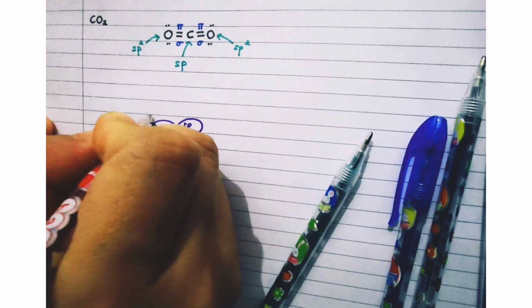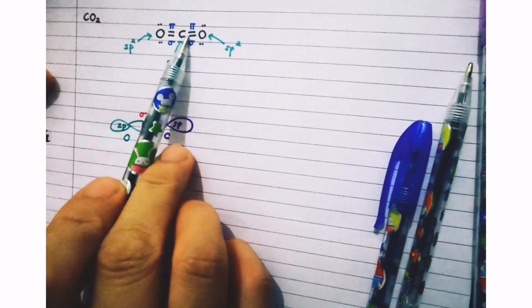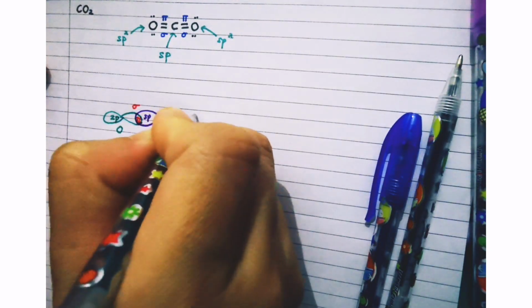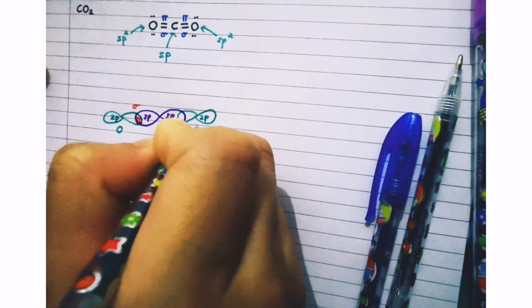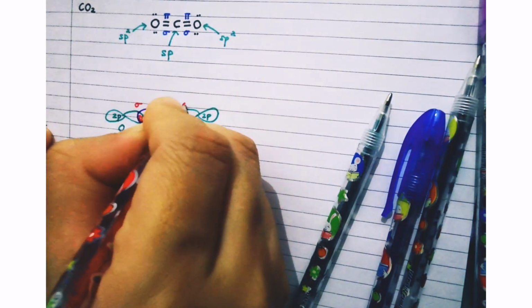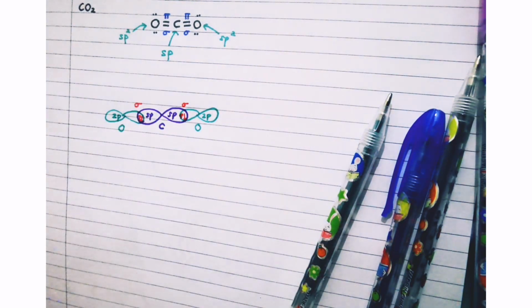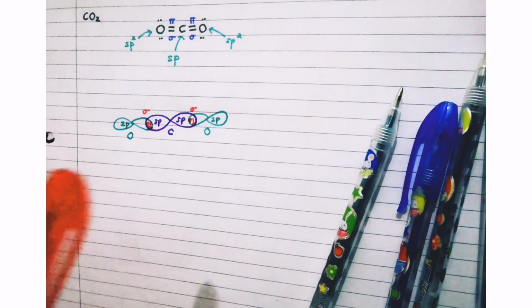This is the electron in the sigma bond. And now we show the second sigma bond, sp of carbon with 2p of O. So this is the sigma bond. Alright, so now we have settled the sigma bonds. Now let's show the formation of the pi bond.